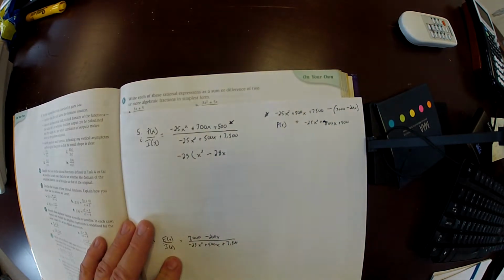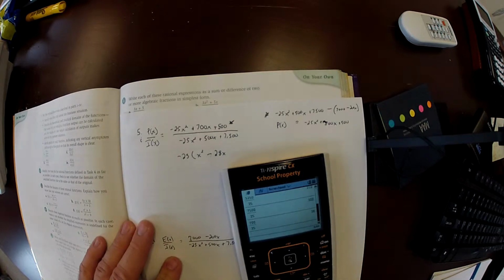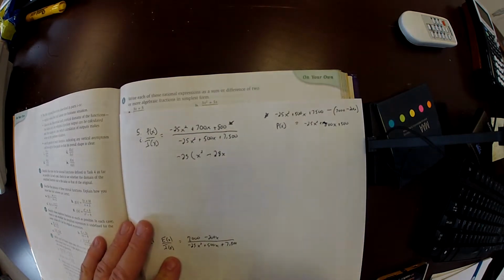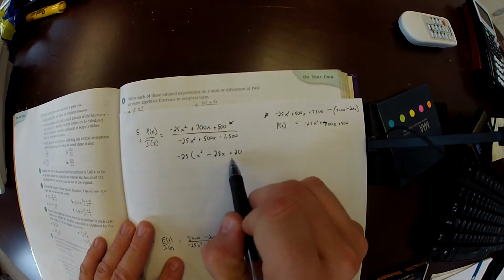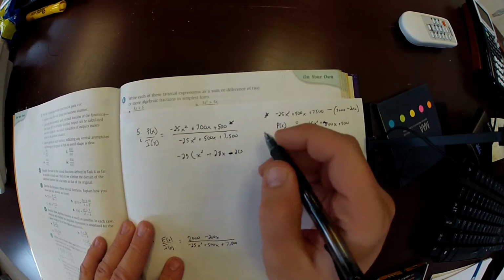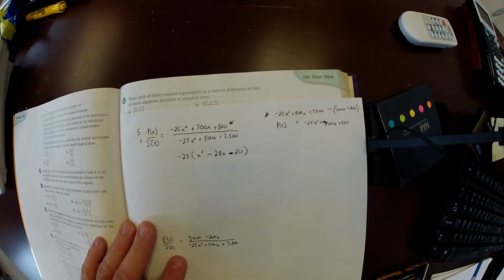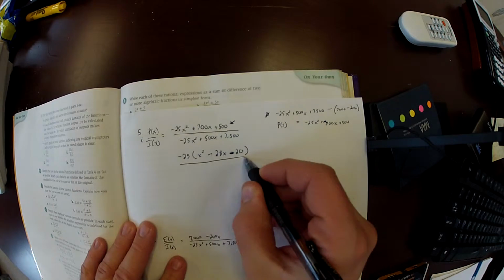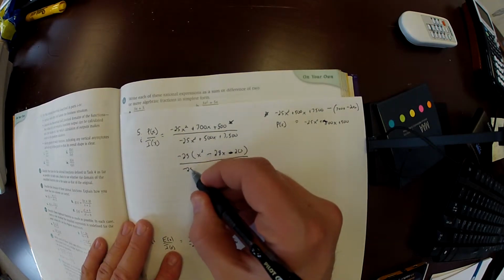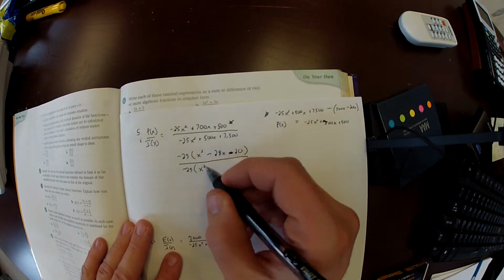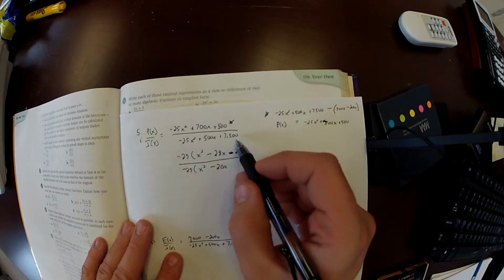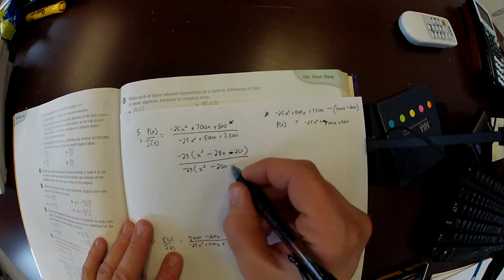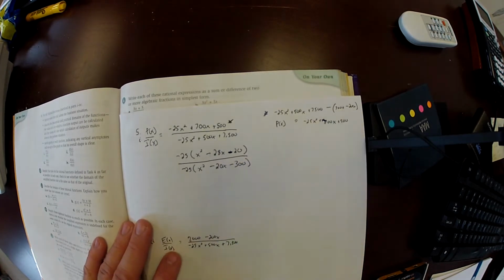And we've got to see how many times 25 goes into 500. So we'll do 500 divided by 25. That's 20. Positive 20. Well, wait a minute. I pulled out a negative sign, so this should be a negative 20 as well. So that's that expression on the top. And we'll do the same thing on the bottom. I'm going to pull out a negative 25, which will leave a positive x squared, but it's going to make the second one negative 20x, and then the 7,500 is going to be a negative 300 in that expression.